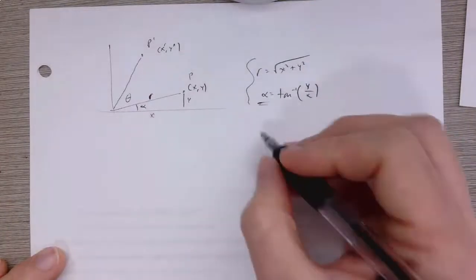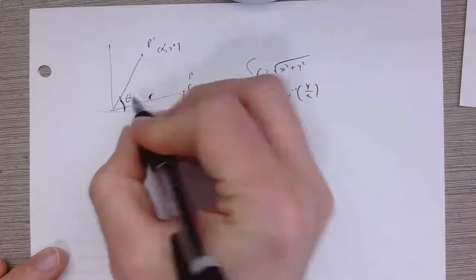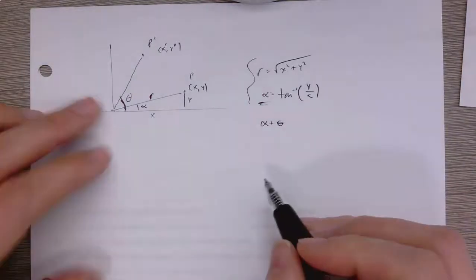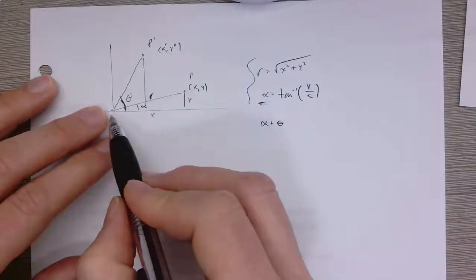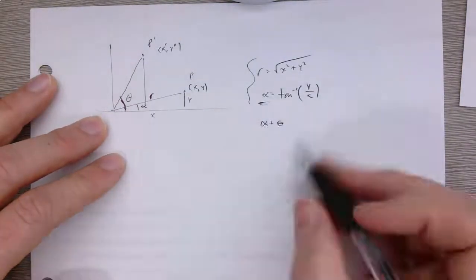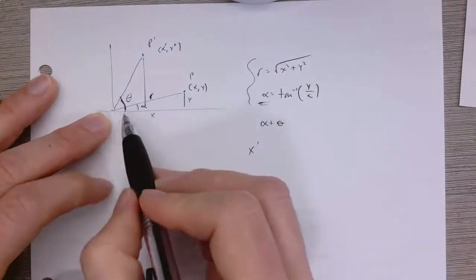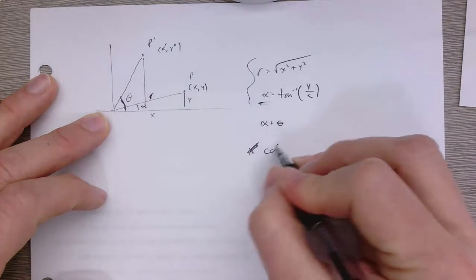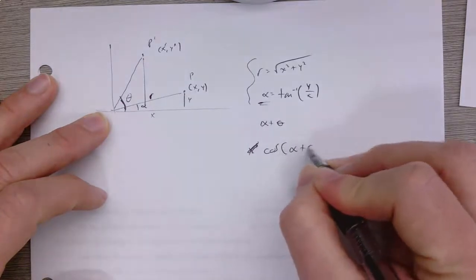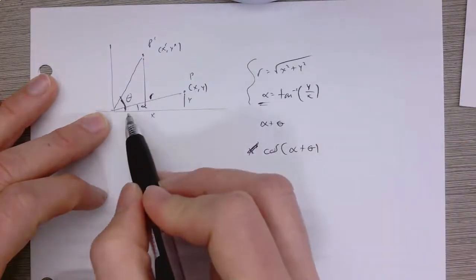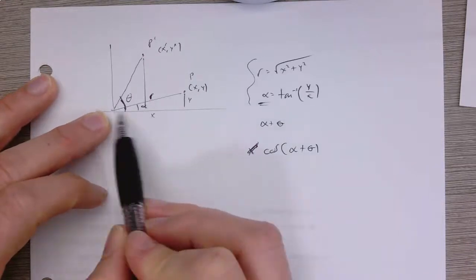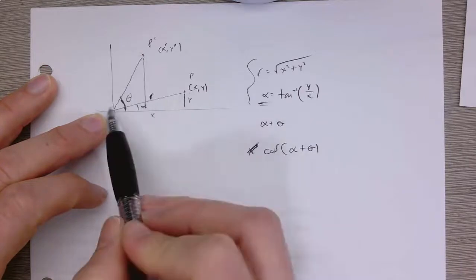Once you've got your alpha, now we can compute the new angle as alpha plus theta. Then to go back and find x prime, y prime: if I've got cosine of alpha plus theta, that's that entire angle, by SOHCAHTOA, cosine should be this leg divided by the hypotenuse.